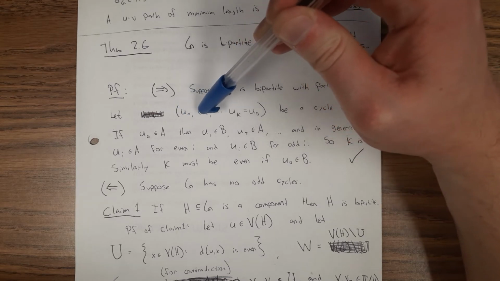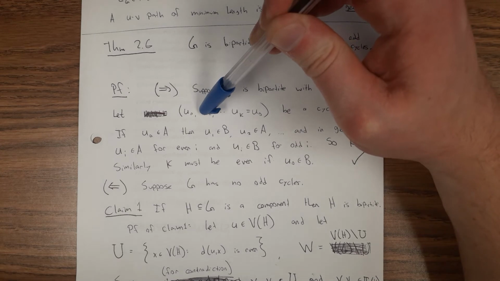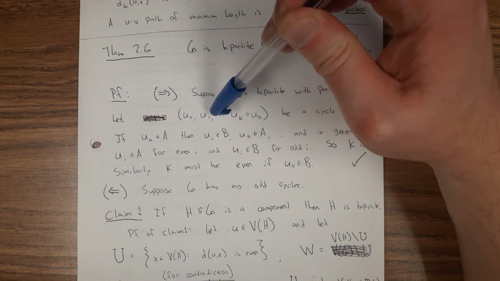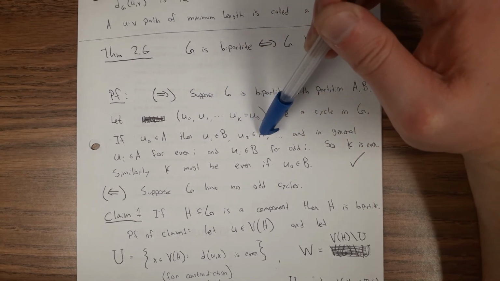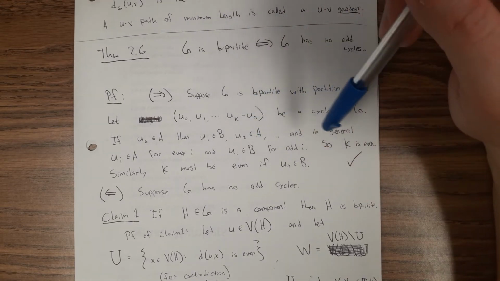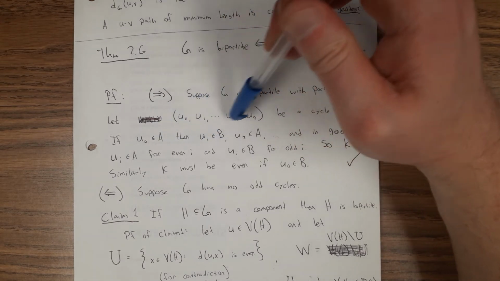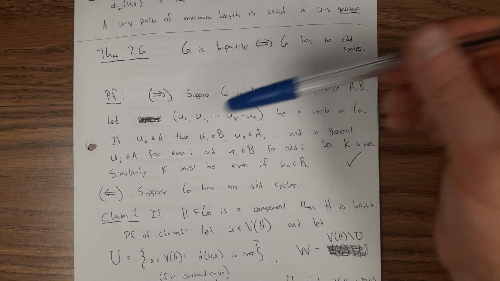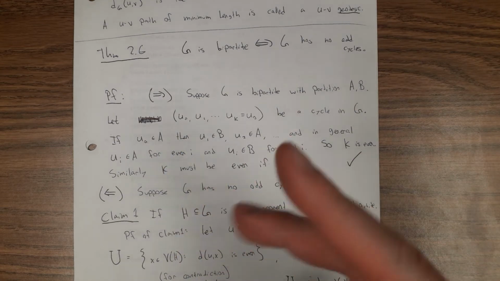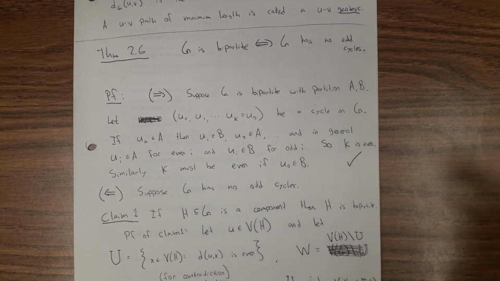So if u_0 and u_1 are adjacent, and if this one's in A, then this one has to be in B. And then in turn, that would mean that u_2 has to be in A again. And you can see how this goes. This just alternates because the next vertex in the cycle is always a neighbor of the previous vertex. It has to be in the opposite set, whether it's A or B. The next one has to be in the opposite.